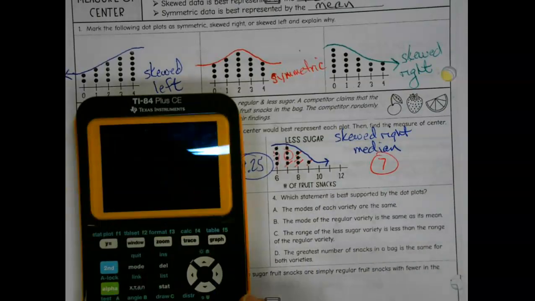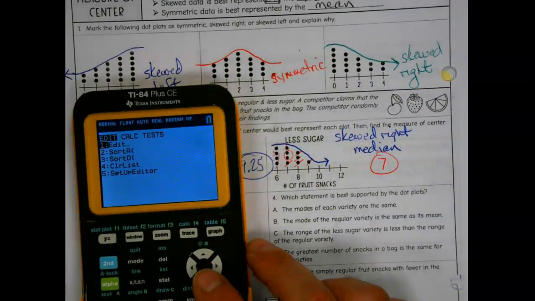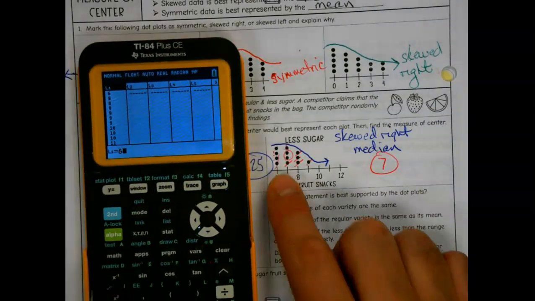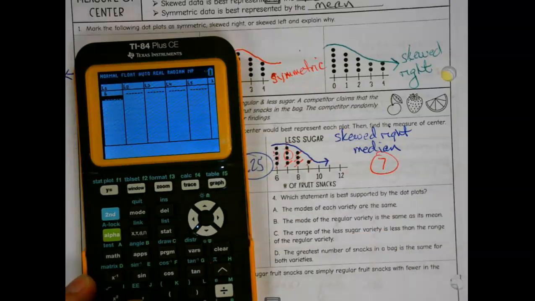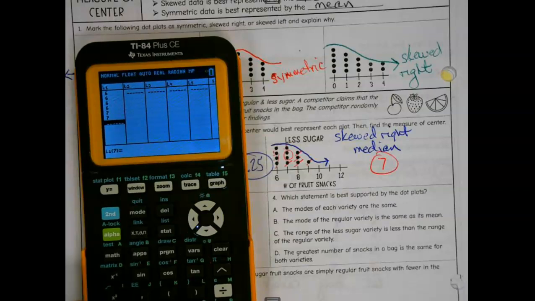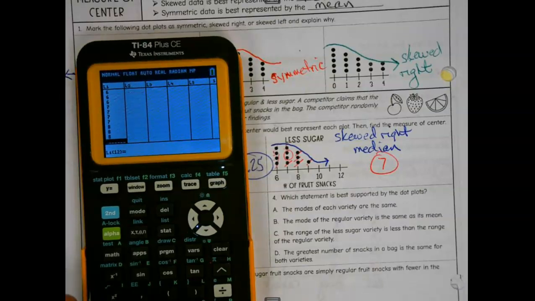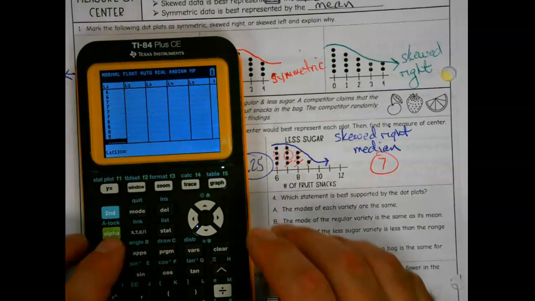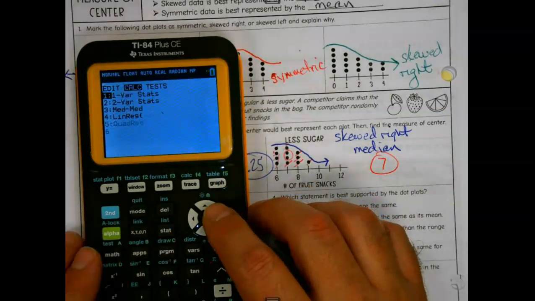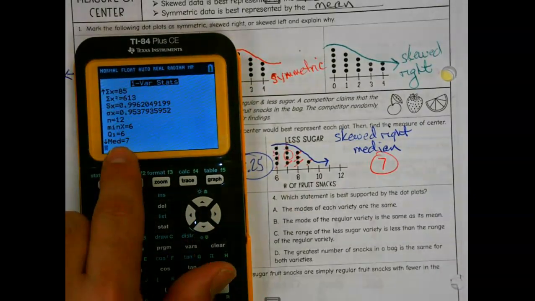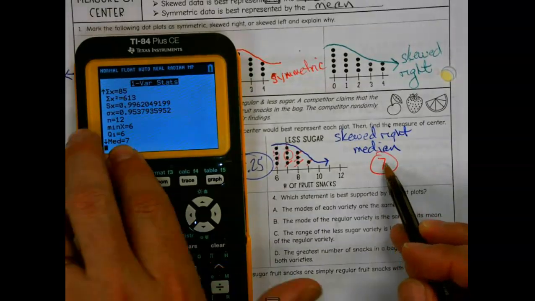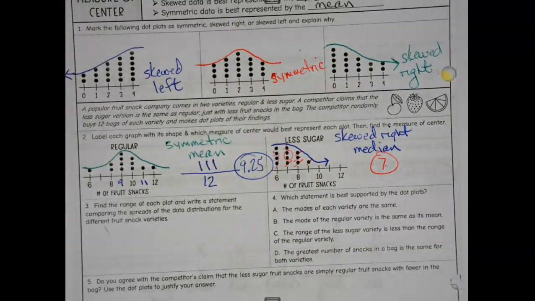If the visual on that isn't quite what you would want it to be, we absolutely can list it out: 4 6s, 4 7s, 3 8s, and a 9. And I can let my calculator do it. And there again, there's my median. My median is 7. So you're always going to have those options to be able to look at those.